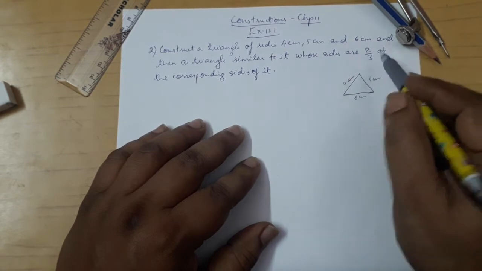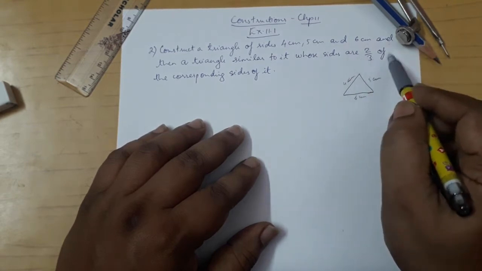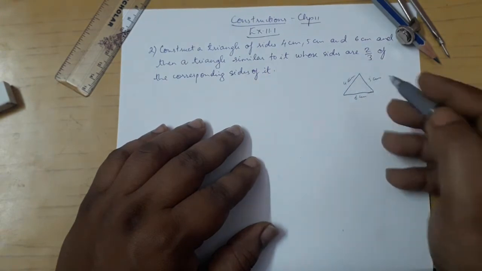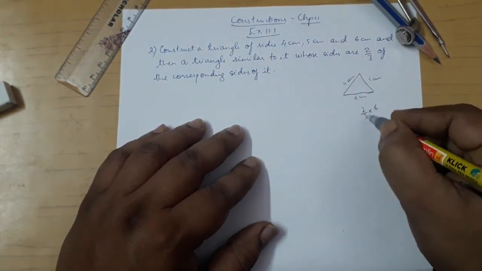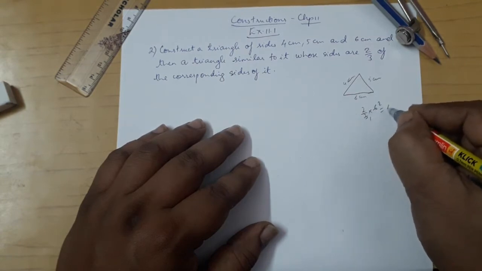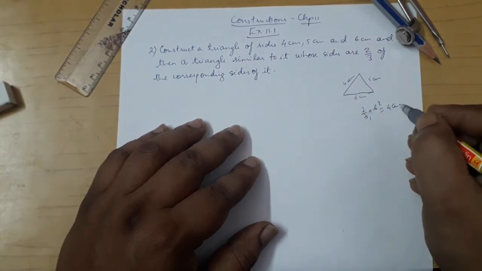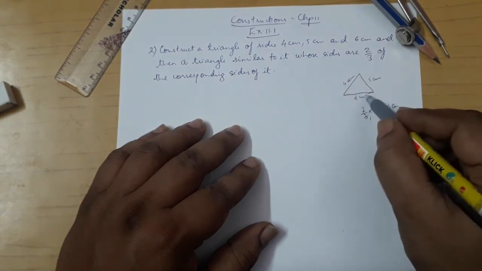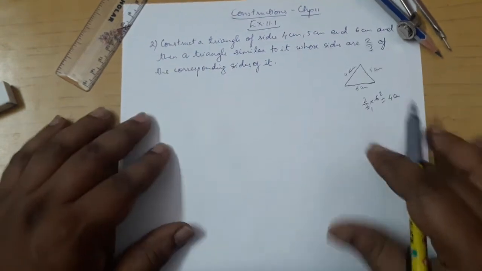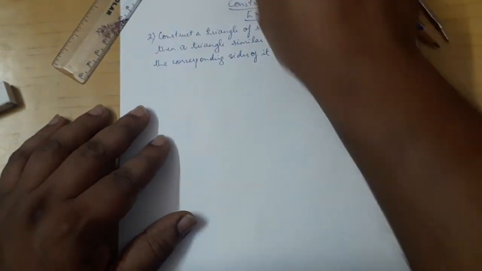So what is the triangle? It says 2 by 3 of the corresponding side. So if we take 6, 2 by 3 of the corresponding side 6 becomes how much? 3 ones are 3, 3 twos are 6. So that means just 4 centimeters. Okay, so that means lesser than the actual side 6 centimeters. So let us do that. Let us construct this triangle first.